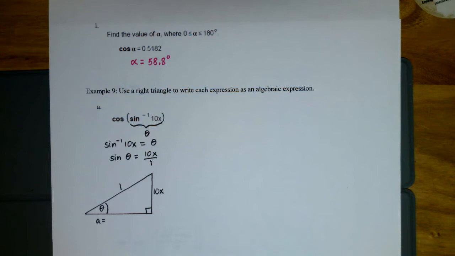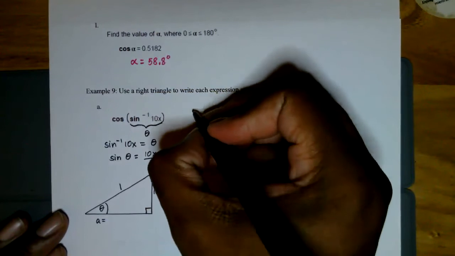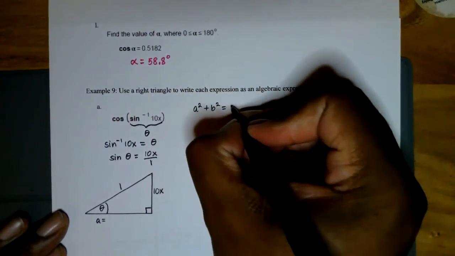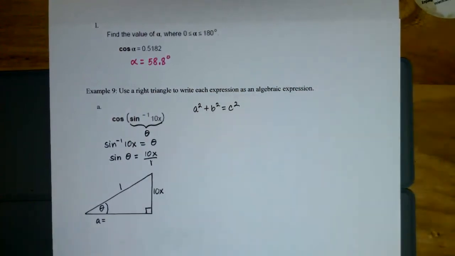To do this, I need to use what they call the Pythagorean Theorem. And the Pythagorean Theorem states this: a squared plus b squared is equal to c squared. In other words, the square of the hypotenuse will always be equal to the sum of the squares of the two legs in that right triangle.